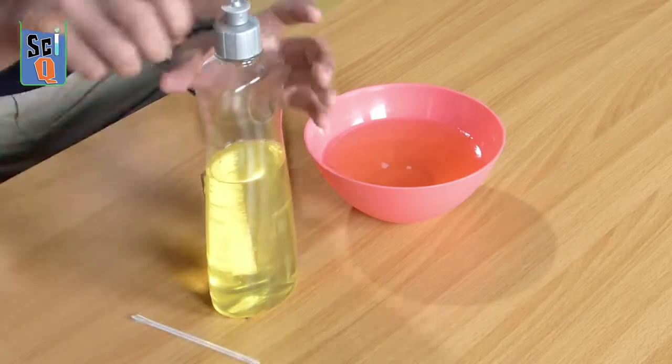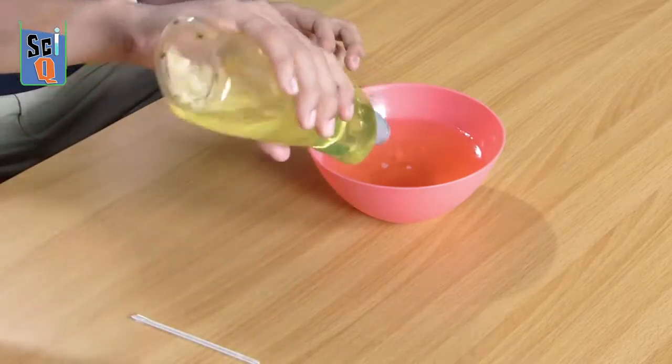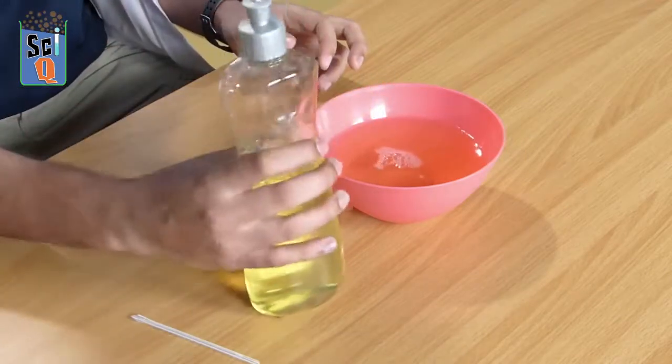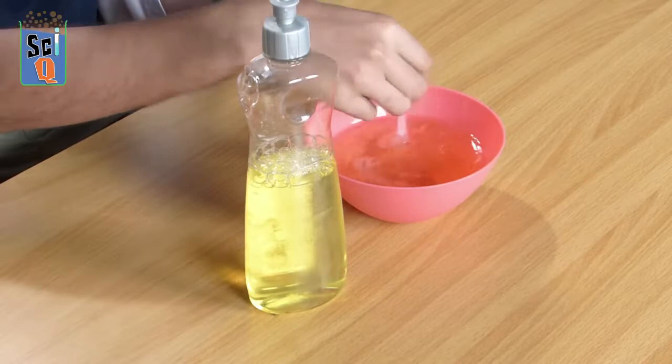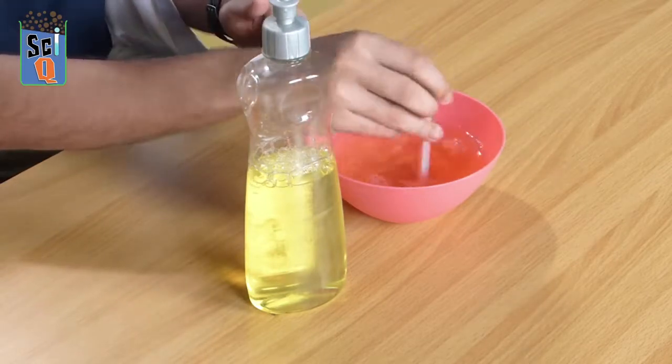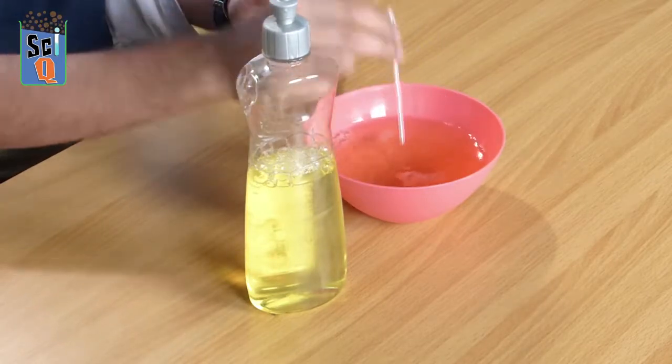Now, what you need to do is you need to take some of your soap, pour it into the water, and swirl it around, let the stuff mix. And if you use the right amount of soap, you dip your straw into it, and when you blow gently, you get bubbles. Now, sure, everybody knows how to make bubbles. It's as simple as adding soap to water. Well, there's a lot of science in it as well.